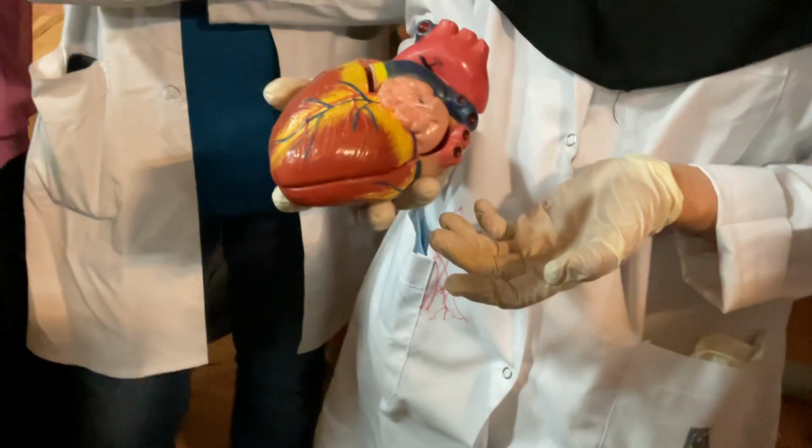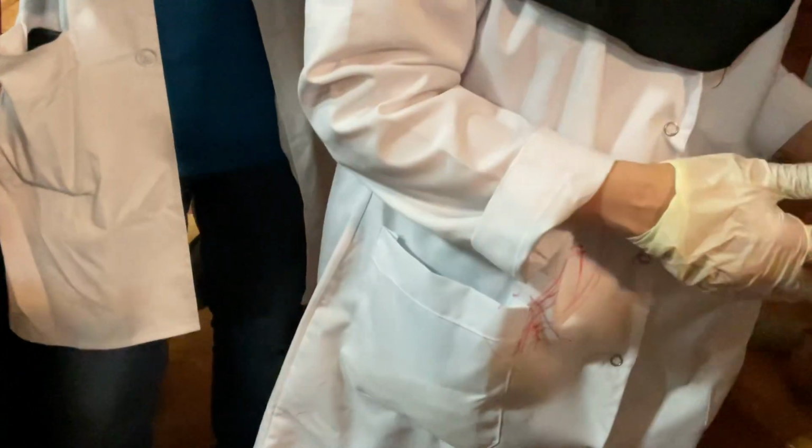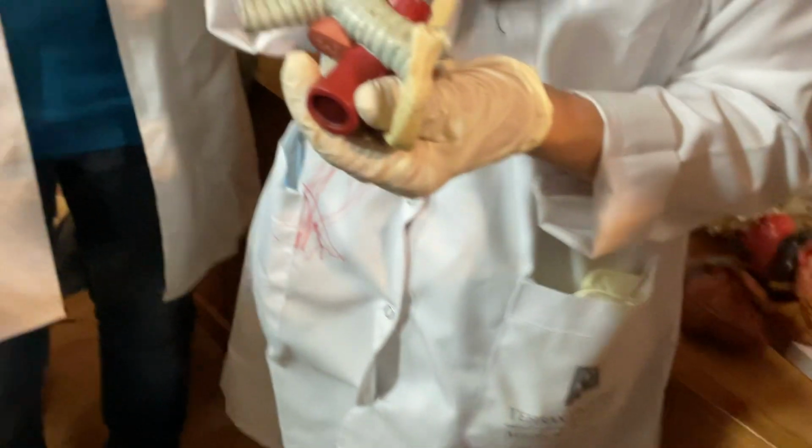Do you have any question here? No. Okay. And about the other? Give me this. Yes. No, this one. Ribs. And this one, and the trachea. About the trachea, look at here.